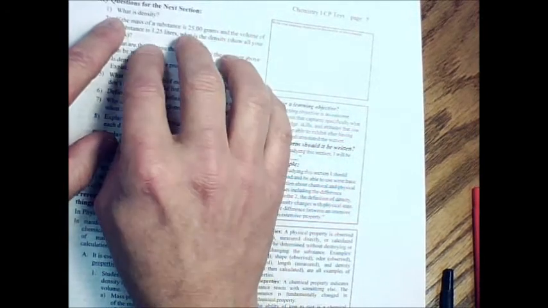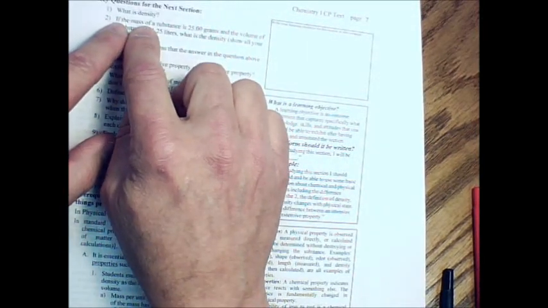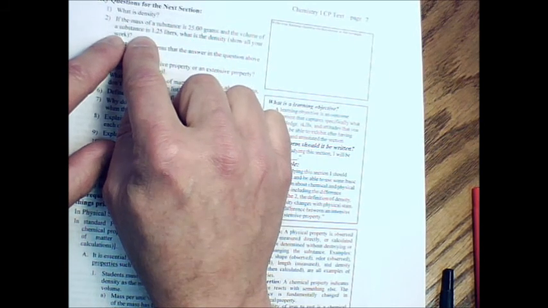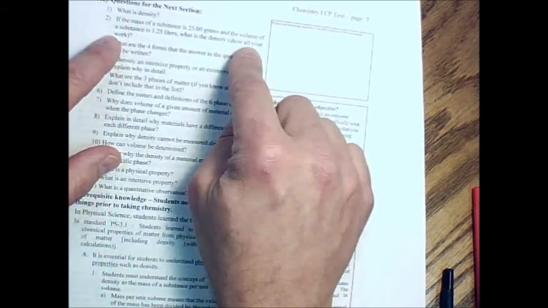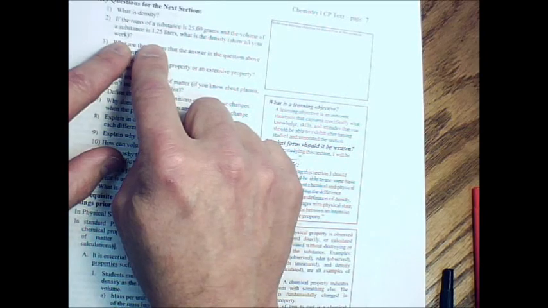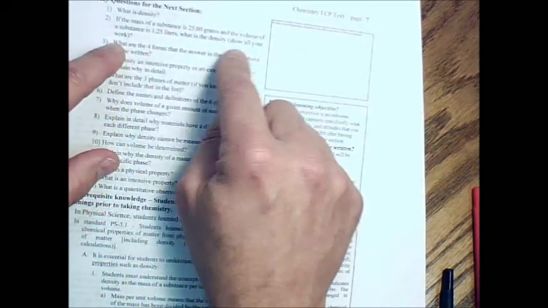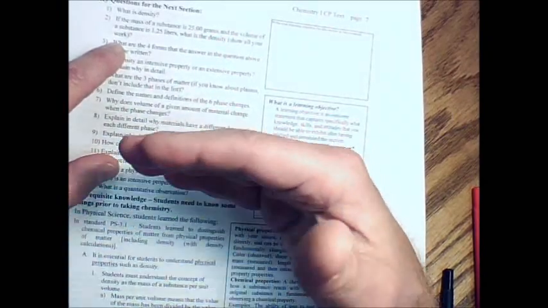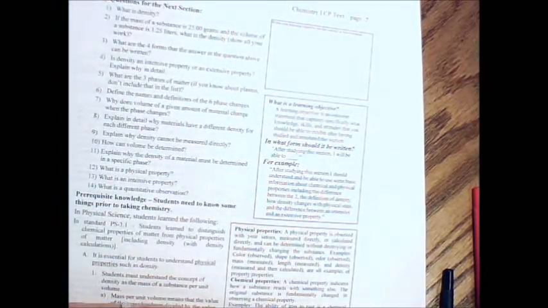So in that section it says that you're going to know what density is. Well, actually you should know what density is already. That's something you covered in earlier science classes, and you did math with density in physical science. It says if the mass of a substance is 25 grams and the volume is 1.25 liters, what's the density, and show all your work. Well, I don't expect you to actually show your work, but I'm giving you a clue about the kind of things that you're going to learn about in this section.